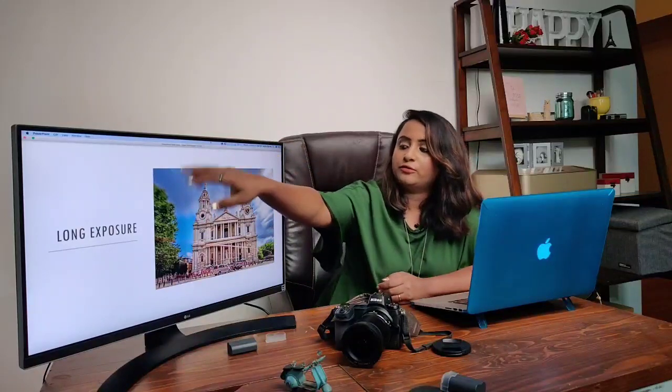Here is another example of where you would use longer shutter speeds: long exposure, especially when you have a lot of moving clouds. I like to do long exposures. Here I've done a long exposure to capture the movement of the clouds. The shutter speed would have been around 30 seconds.